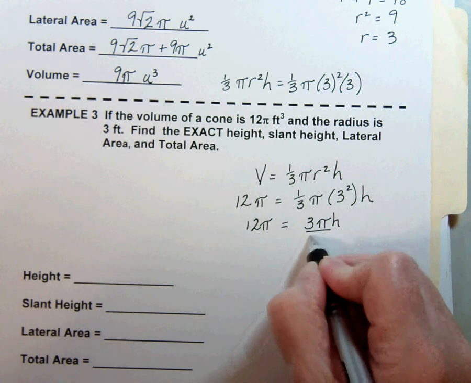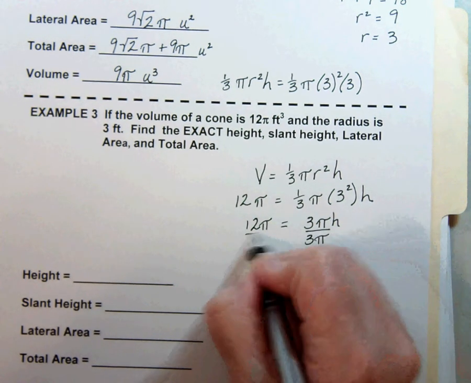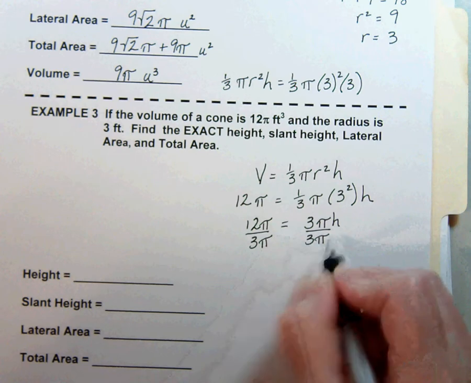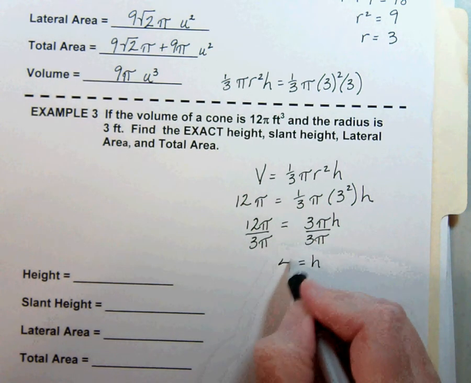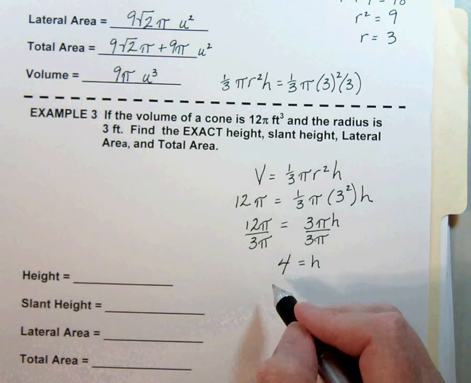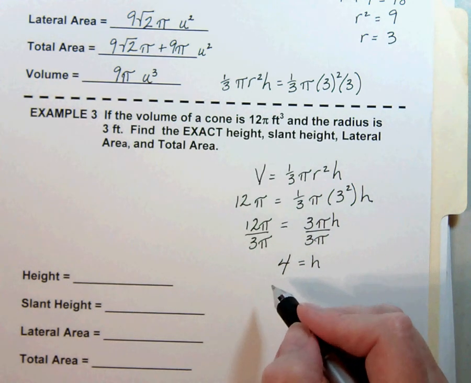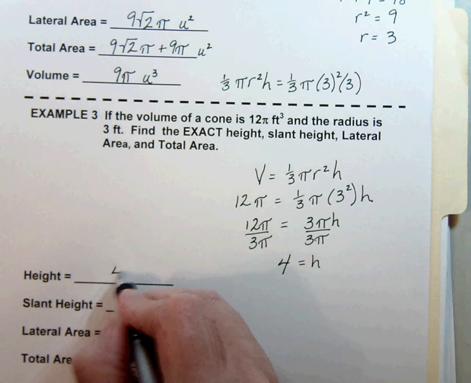And if you divide by 3 pi, see how the pi's divide out? So your height here is just going to be 4, because 12 pi divided by 3 pi, the pi's cancel each other out, so the height is 4.